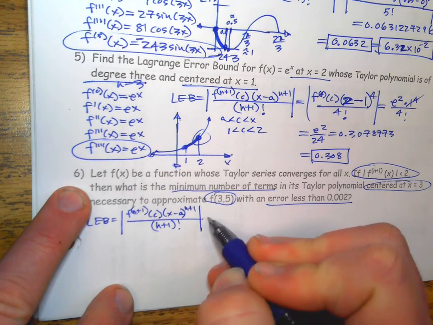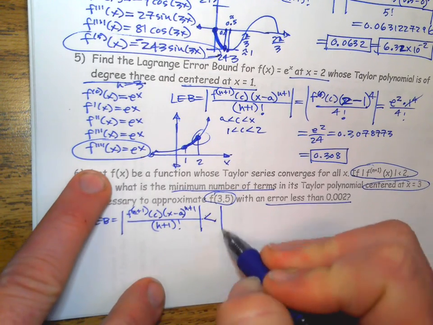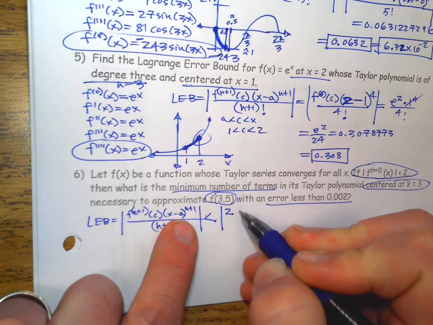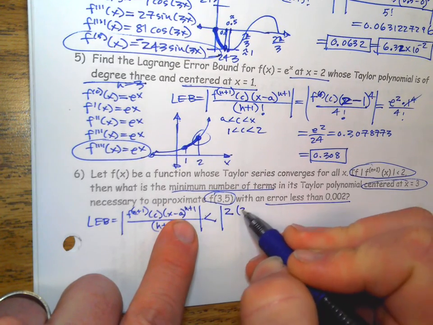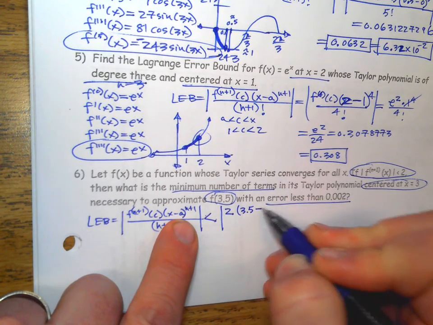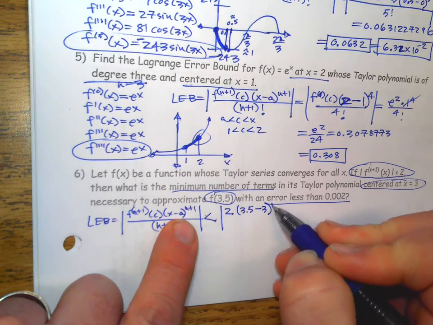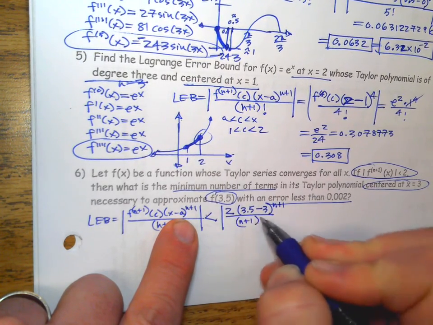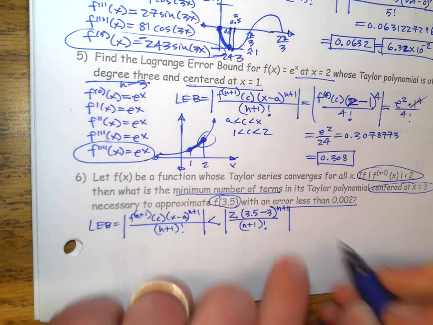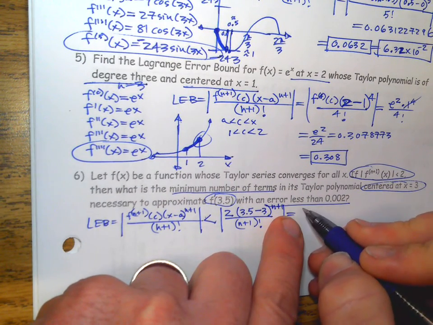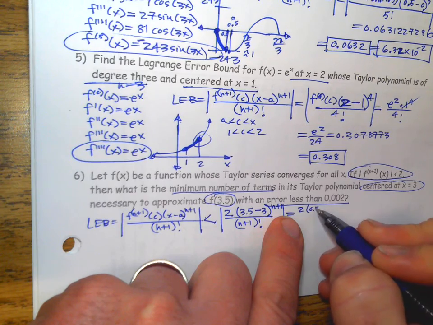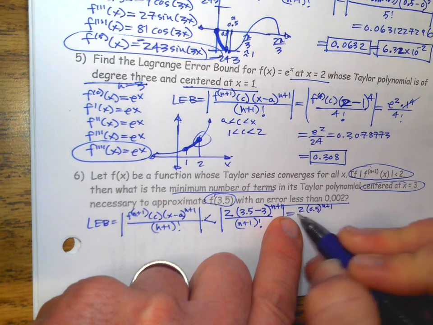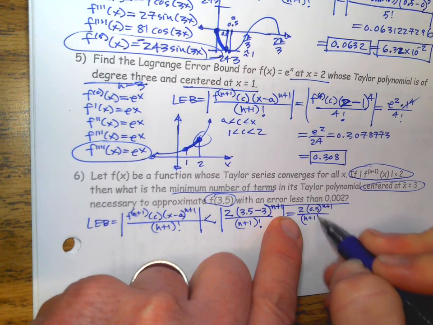So for us, we know it's less than 2. Here, we're evaluating it at 3.5. It's centered at 3. We need to put the n plus 1 power there over n plus 1 factorial. So it gets pretty simple, which I think helps.